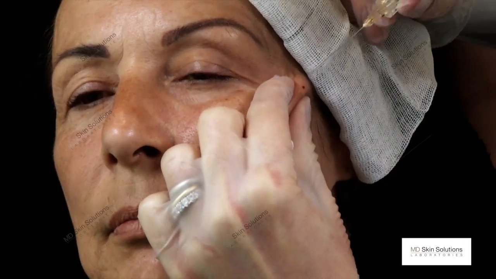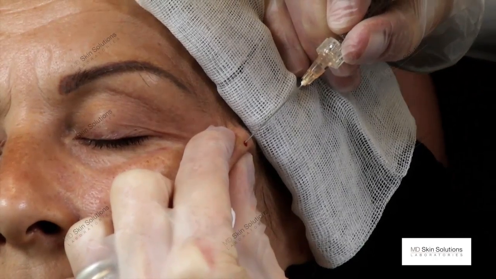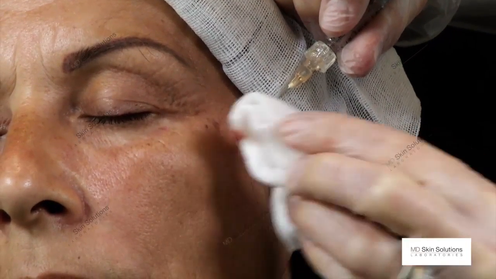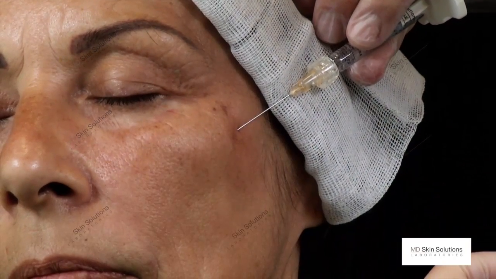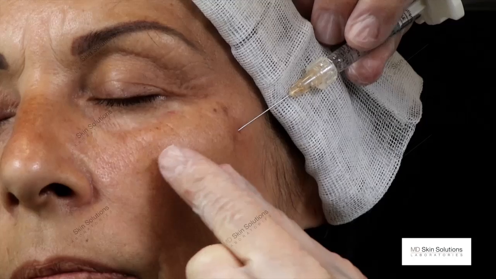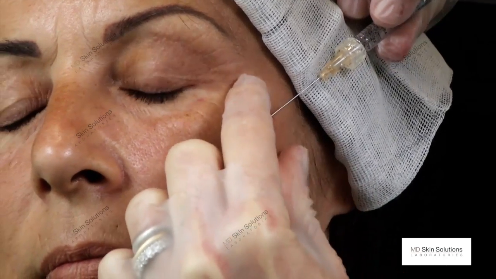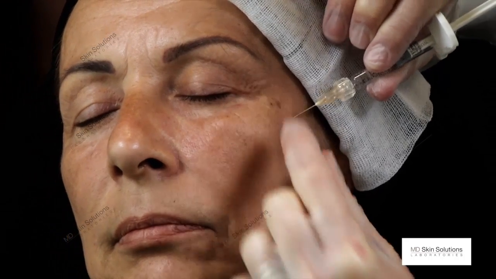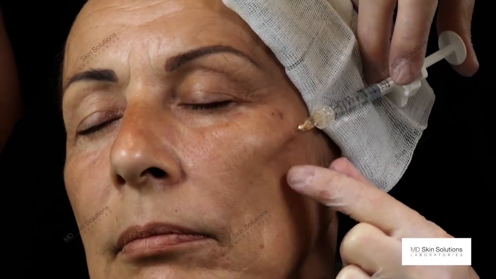I pinch the skin where I want to go deep, I insert the blunt tip gently, and now I advance the cannula in the direction of the cheek apex point, again by pinching the skin, pointing down to the bone and advancing gently.